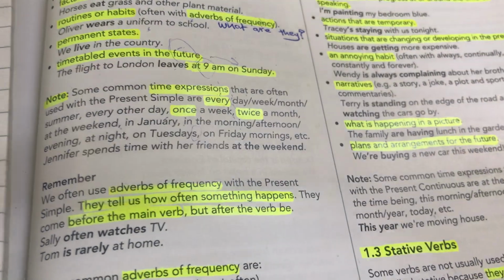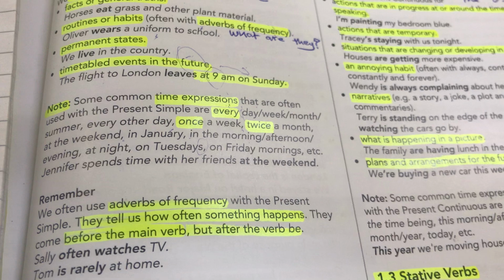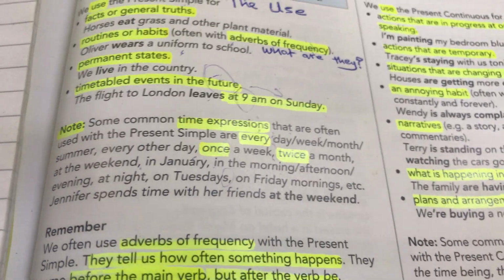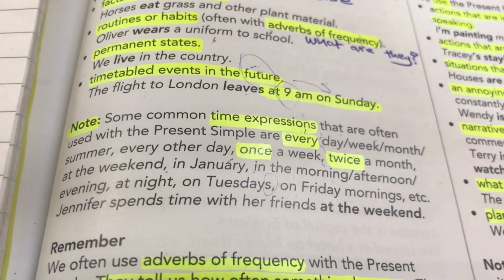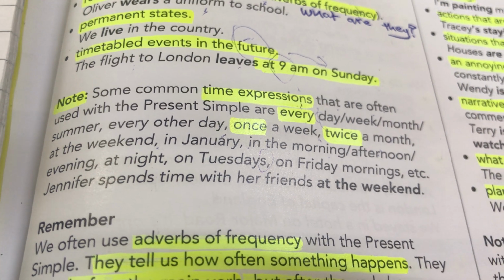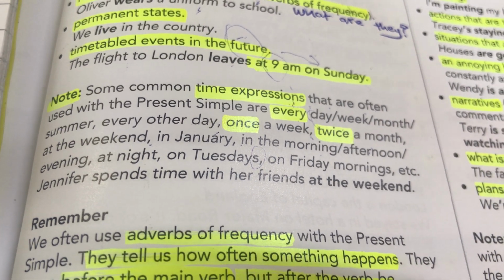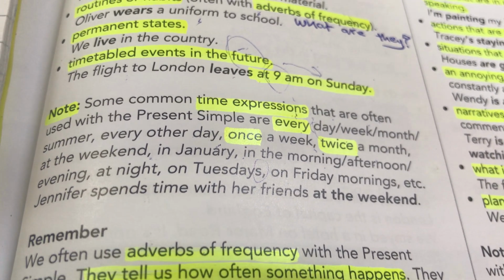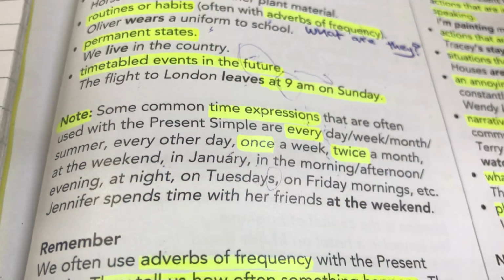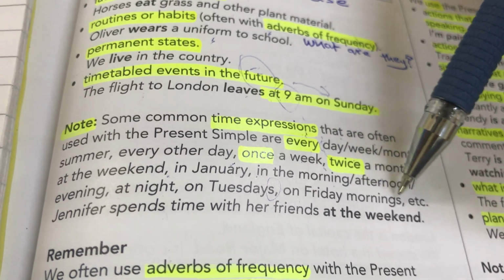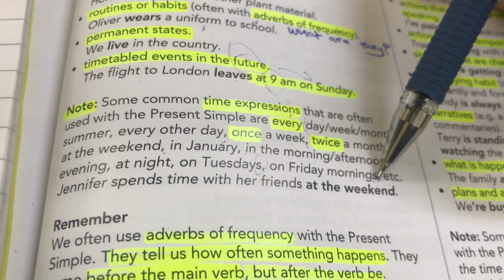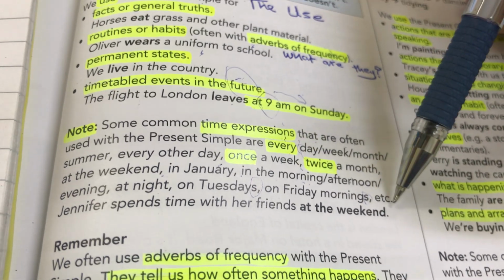I didn't say just one Tuesday, no, I said on Tuesdays, so it's every, because it is a repeated action, it is a habit. Alright? And on Friday mornings, meaning every Friday morning, etc.